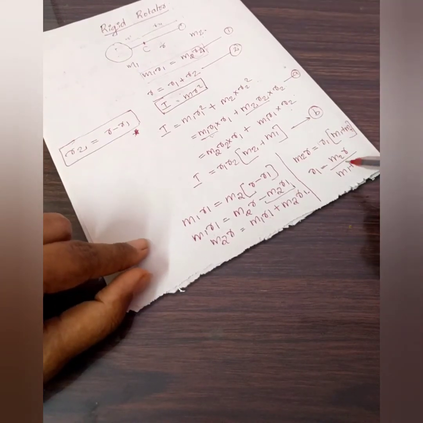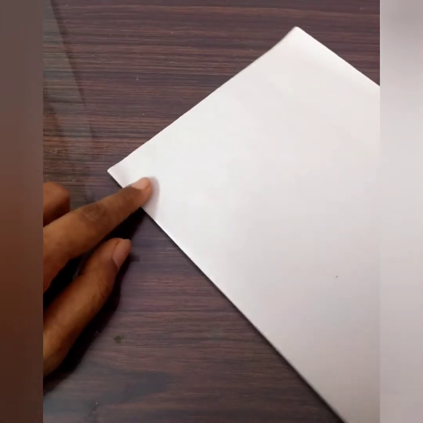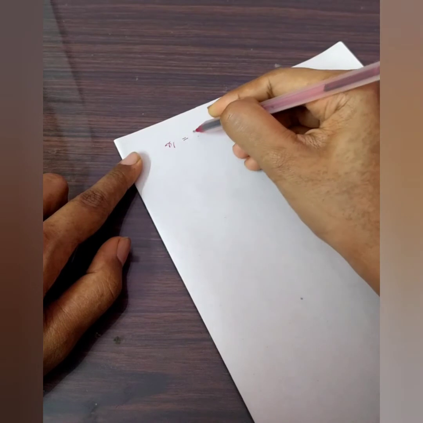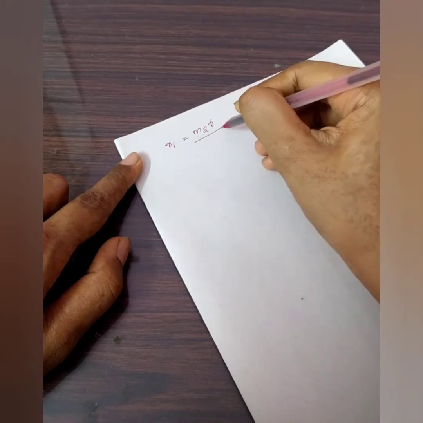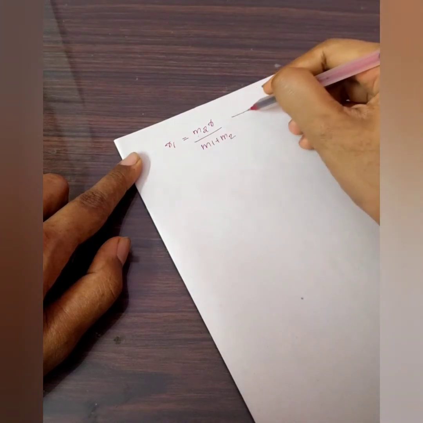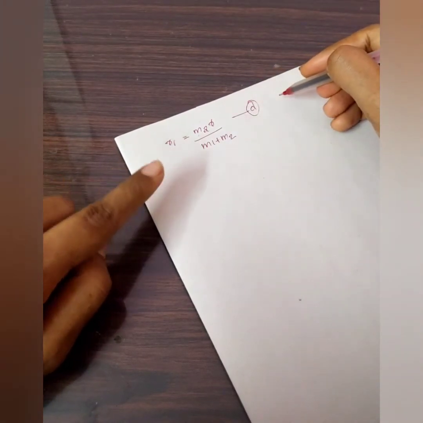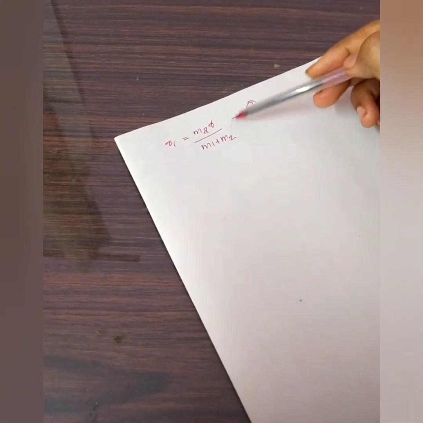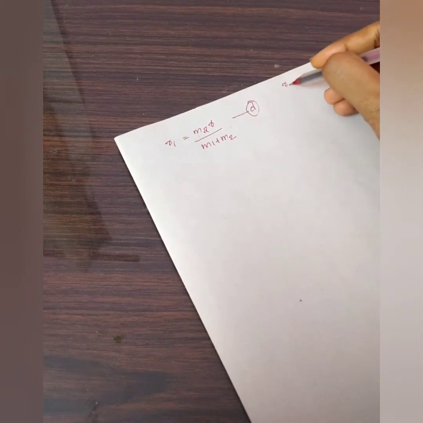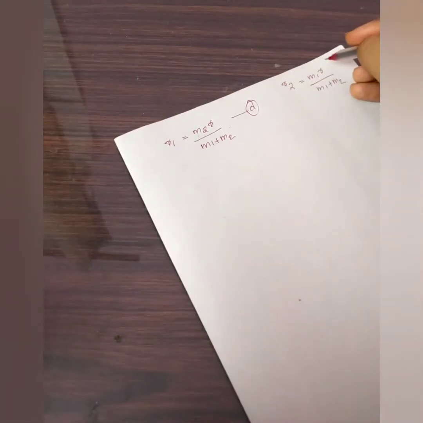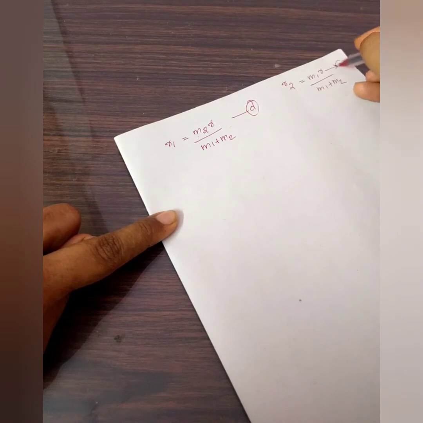So now I am going to rewrite this expression on the next side. The expression will be R1 is equal to M2R divided by M1 plus M2. Let this be our equation D. And if you are replacing R1 instead of R2, from R2 you got R1, here you will get R2 is equal to M1R divided by M1 plus M2. Let this be our equation E.